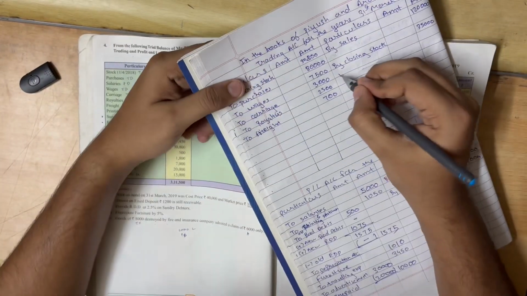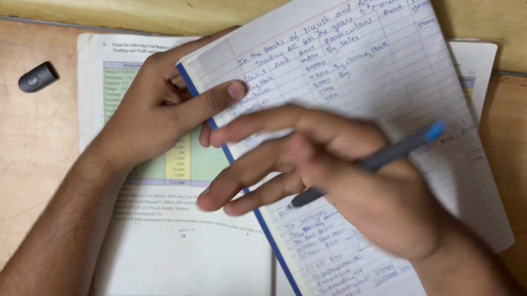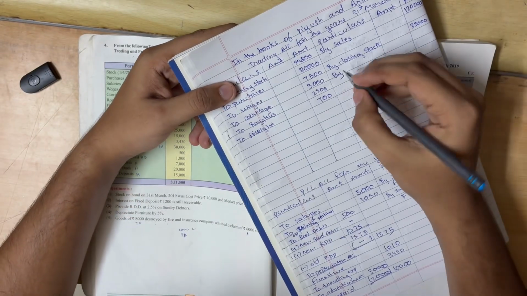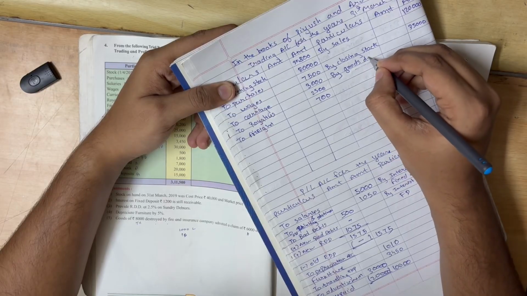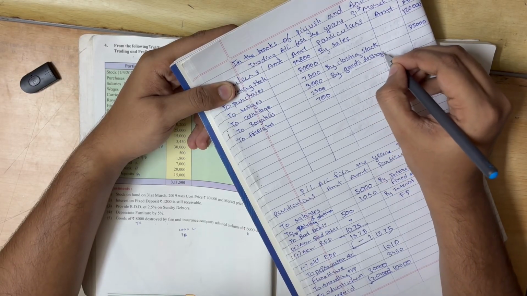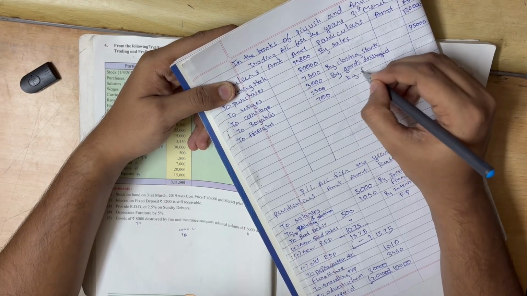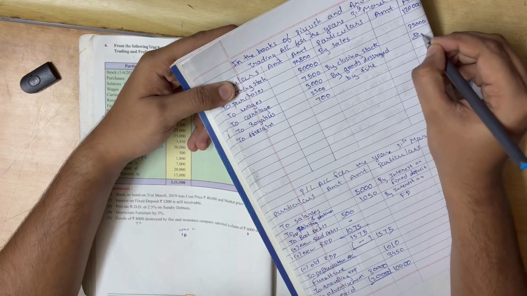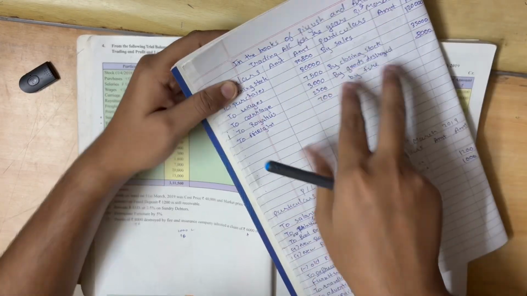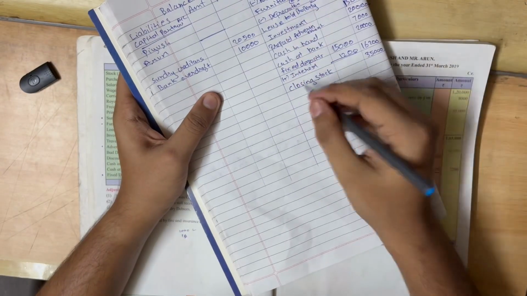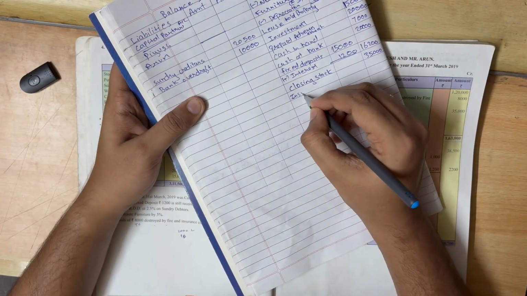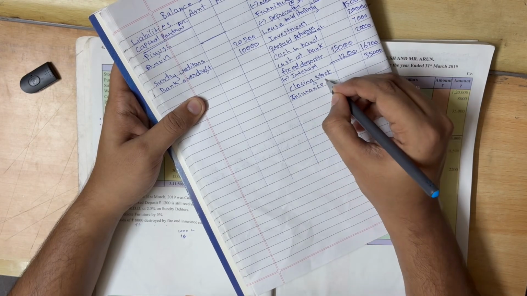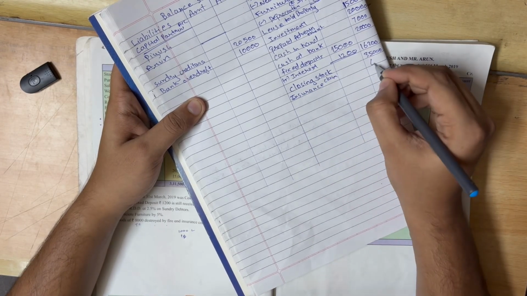You have to write the first entry about the 8,000 of goods which were lost by fire. So by goods destroyed by fire, first entry 8,000. Now we got the claim, which means we got the money. It will come under the asset side, which is insurance claim 6,000.